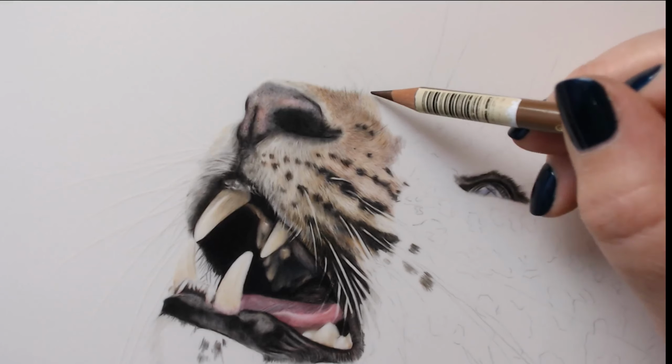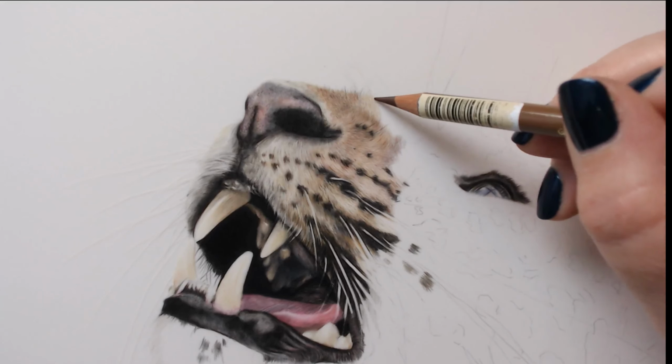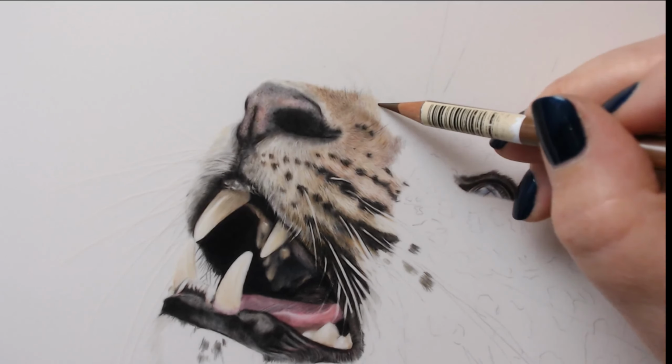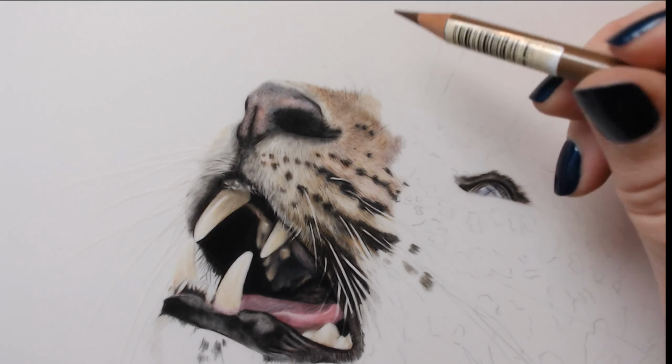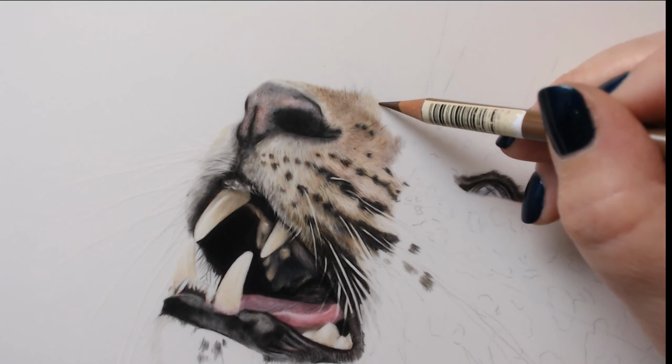So you can get all of your lovely detail and texture in there quite easily, especially on the drafting film, because you don't have to put hundreds of layers in there. You can just put a few layers in.